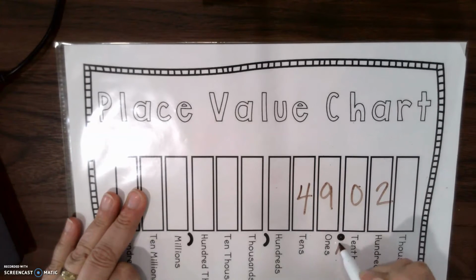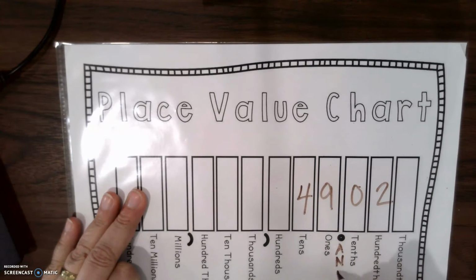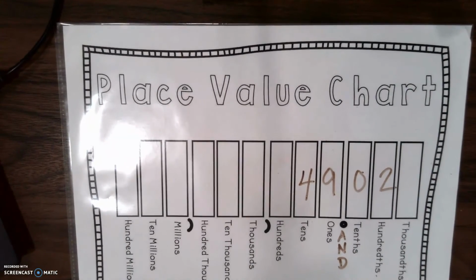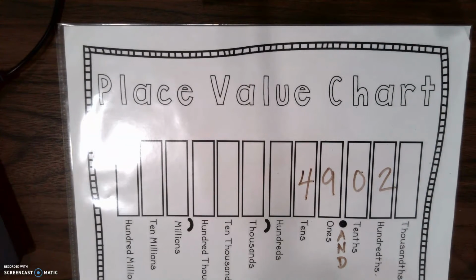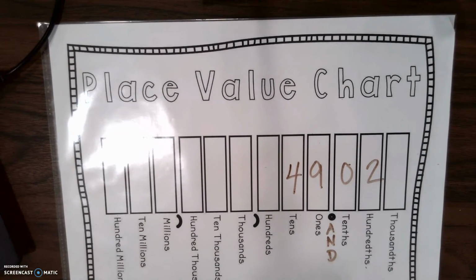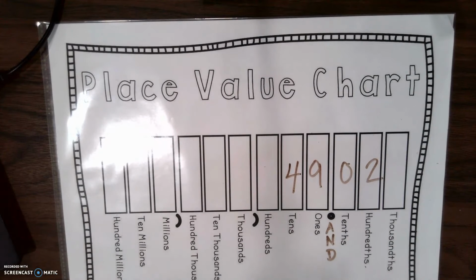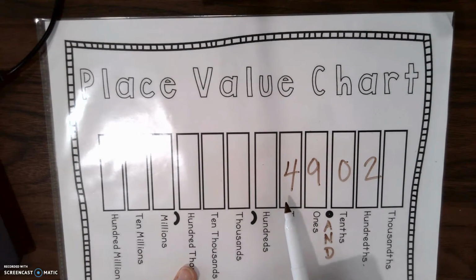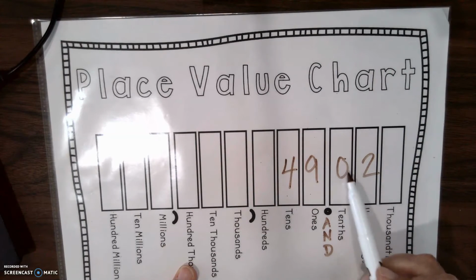4902. How would I read that? Because that's how it sounds. What it sounds like is also how it is written. Okay? And that's important for this lesson. So let's read this together. Okay? 49 and, oh, this, we don't say this because it's a 0.